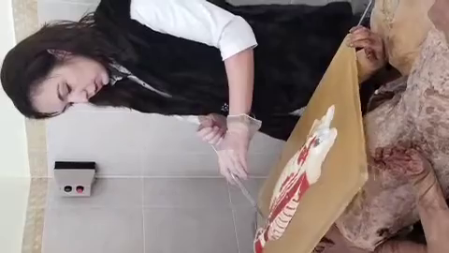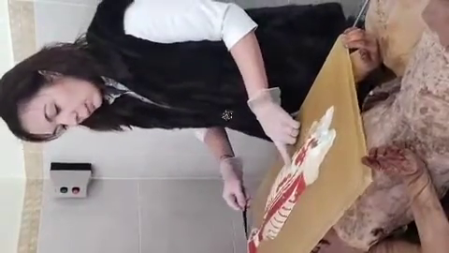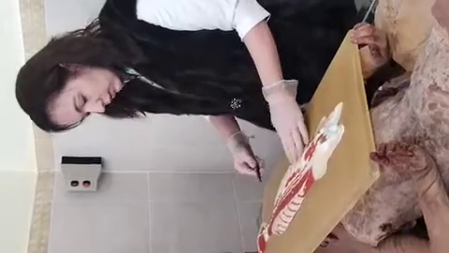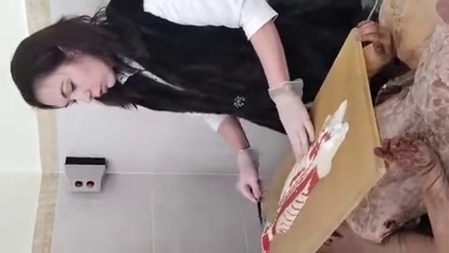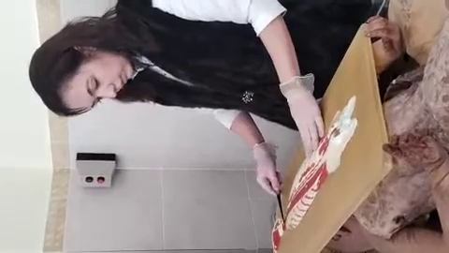And then the iliocostalis cervical muscle originates from the 6 upper ribs medially from their angles, and it is inserted to the transverse processes of cervical vertebrae, from the 3rd to the 6th.